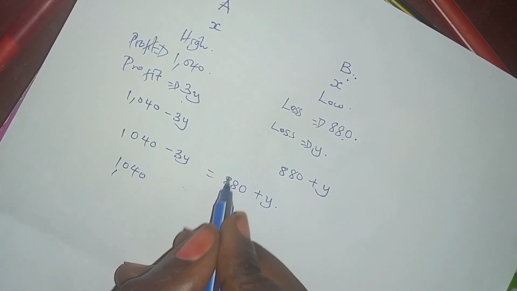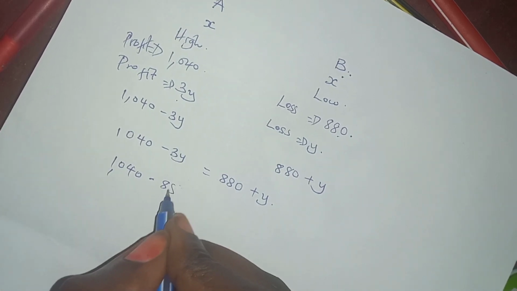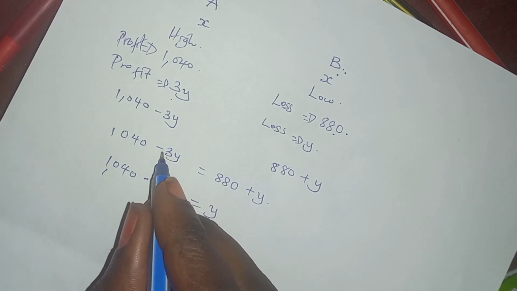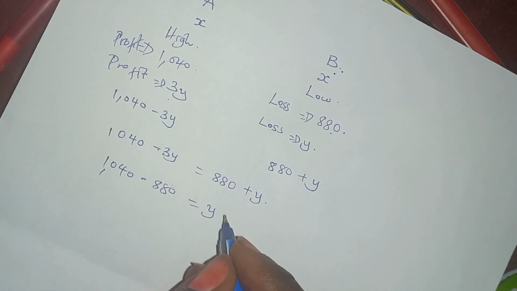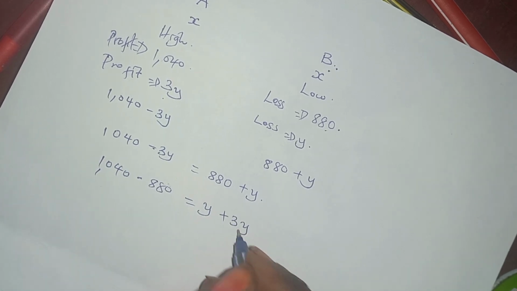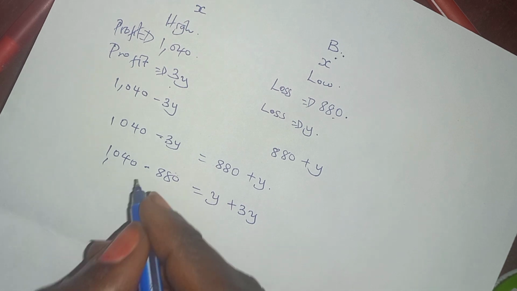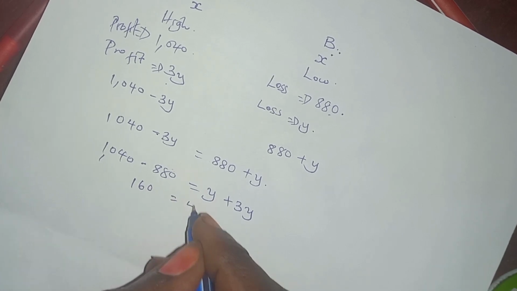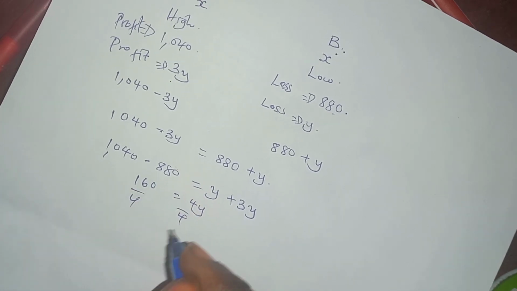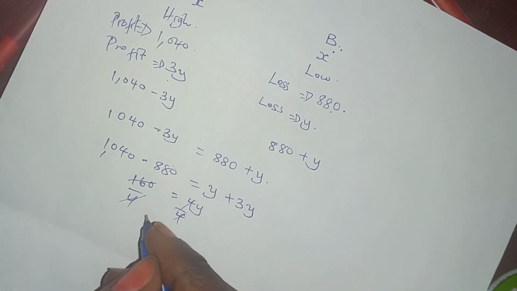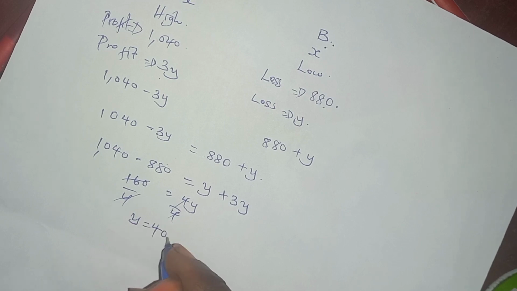1,040, if we subtract this 880, it will be equal to this one, Y. If this negative crosses the equal sign, it will become positive. That one will be 3. So if we subtract 1,040 minus 880, we'll get 160. 160 will be equal to 4Y. We'll divide both sides by 4. When we divide both sides by 4, we'll get 40. So Y is equal to 40 shillings.